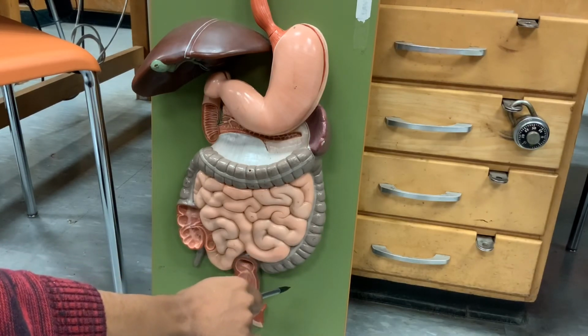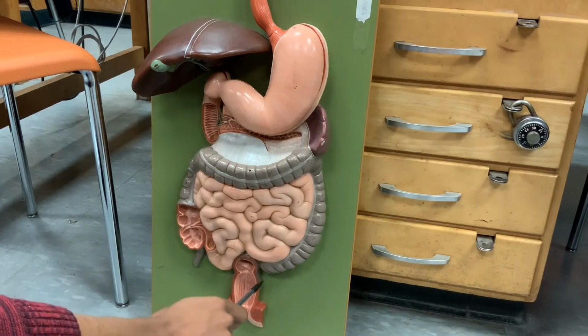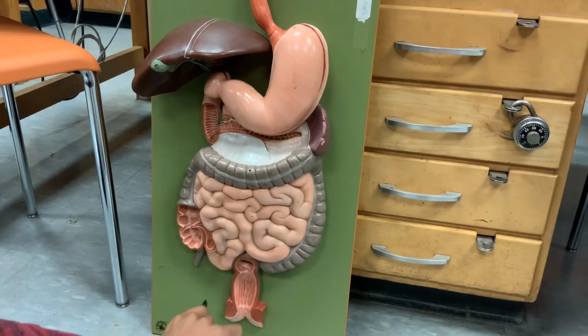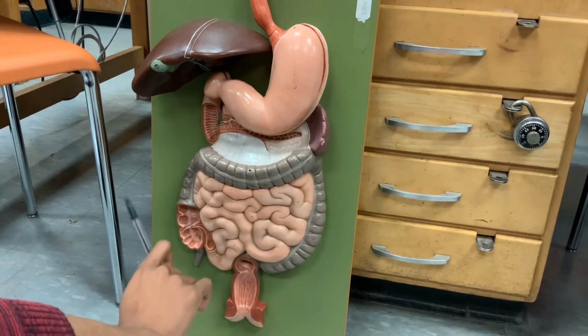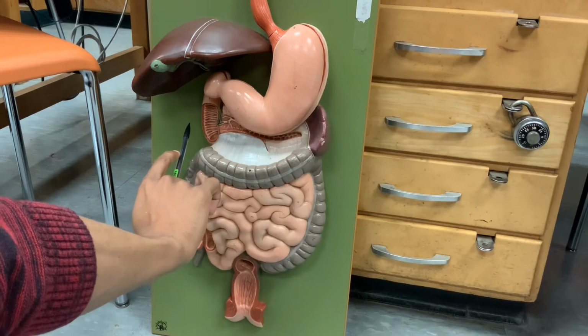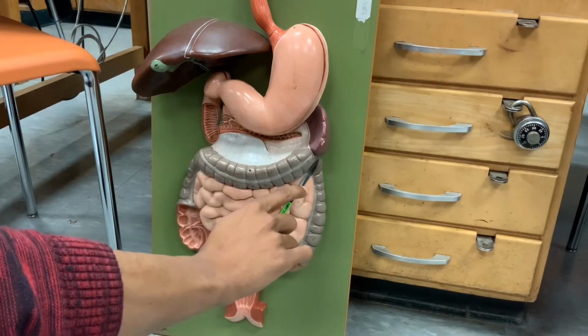And the sphincters should be right here, and the rectum as well. And the flexures, the right one should be right here, and the left one should be right over there.